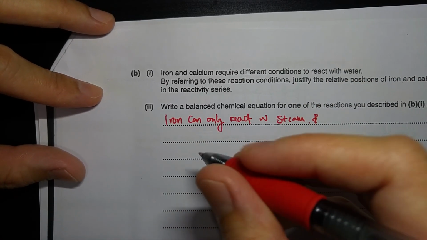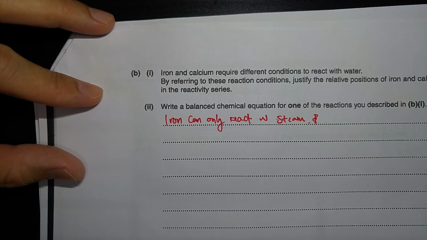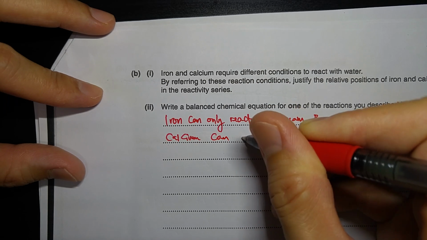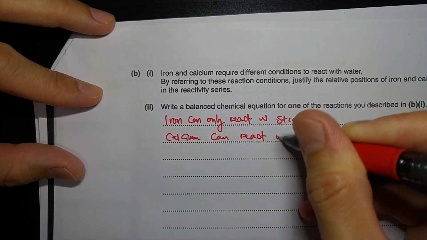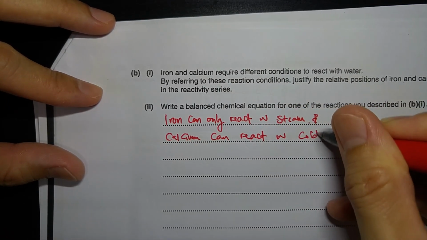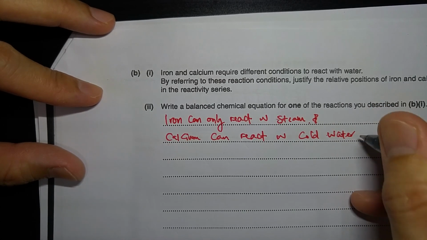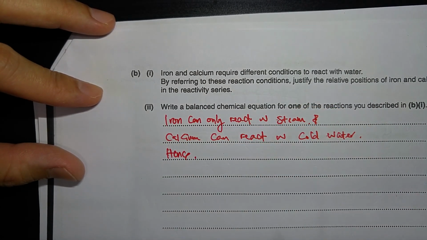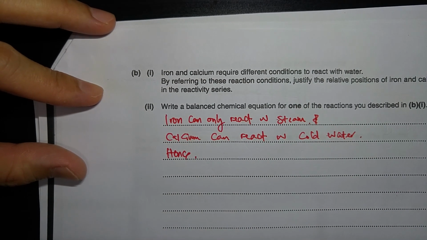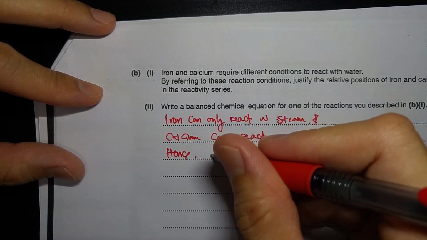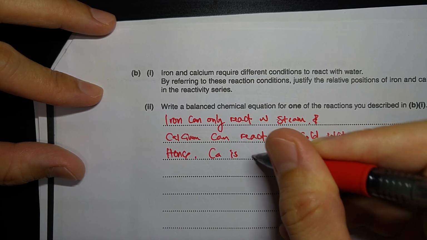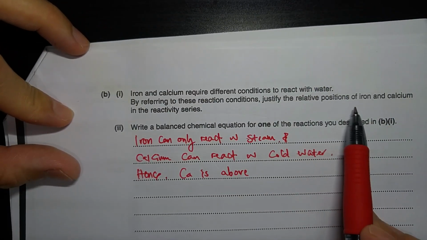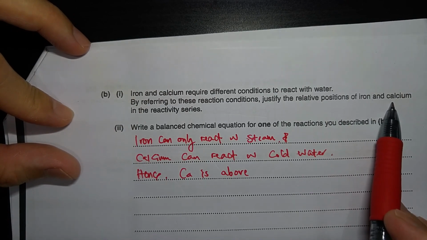How about calcium? Calcium can react with cold water. Yeah, so from here we can actually conclude that calcium is more reactive. Hence calcium is above. Justify the relative positions of iron and calcium.